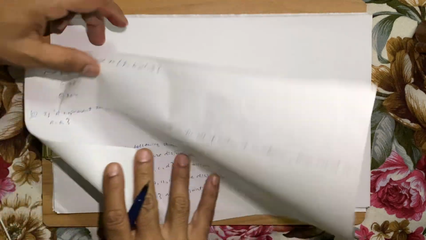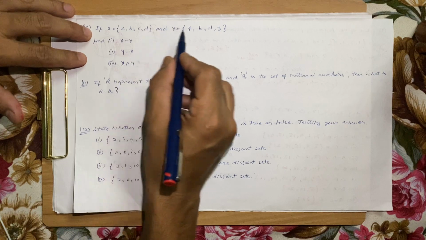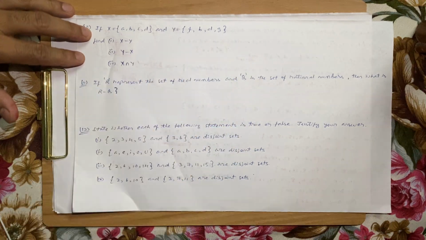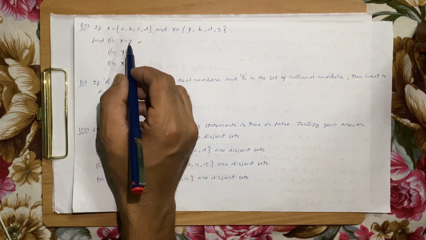Now the next question is, if X is this, Y is this. X is a set of 4 elements, Y is a set of 4 elements, both in the roster form. I need to find X minus Y. What is X minus Y? Elements that purely belong to the set X and not to the set Y.